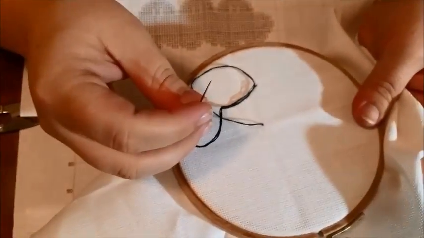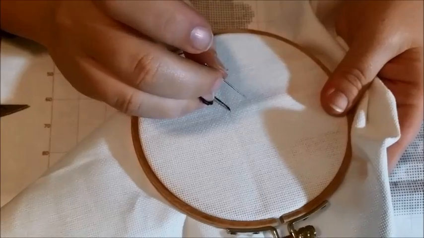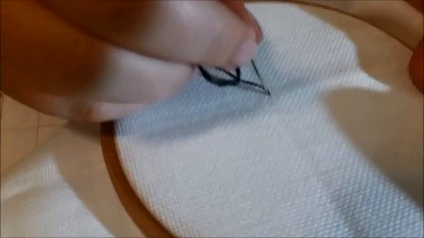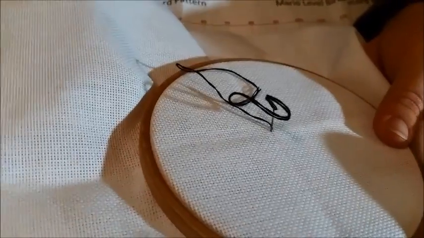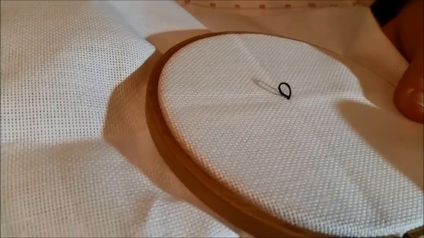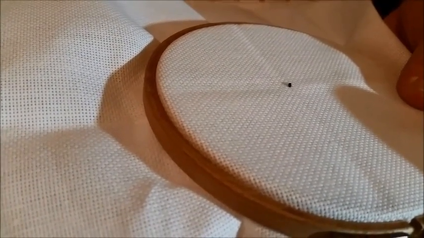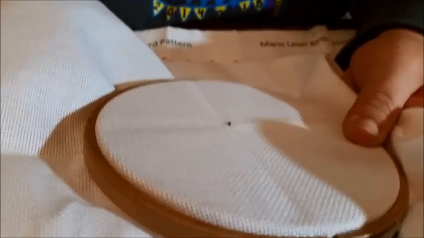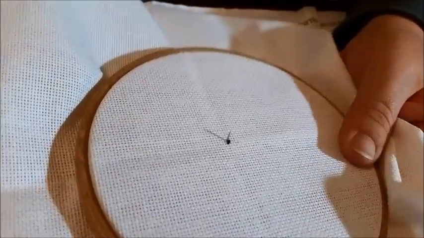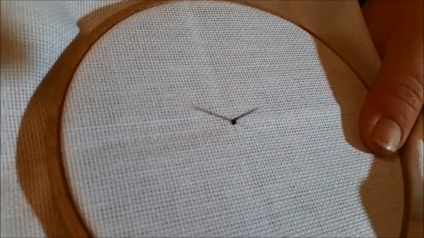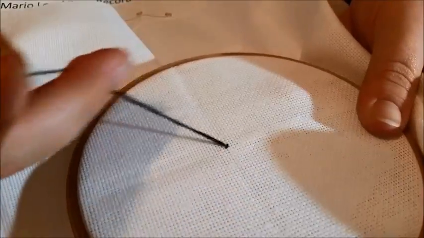Flip it back over. And what you're going to do is you're going to go diagonal. So you start in the bottom, go to the top right, pull it through. And try not to pull it too hard, or else you'll pull it all the way through. And then you're going to go to the bottom right hole of that same square, pull it through.